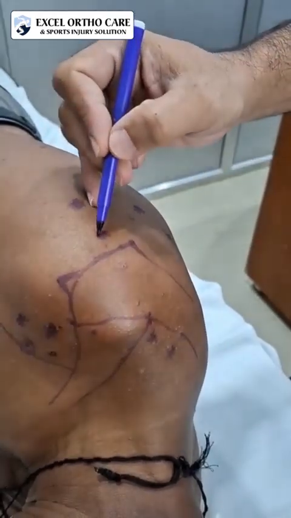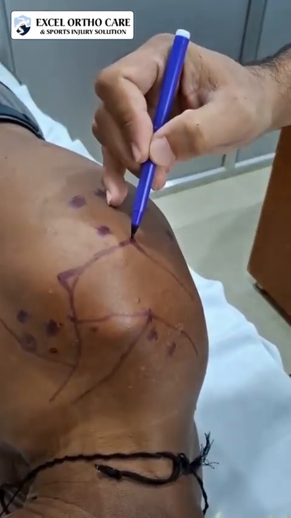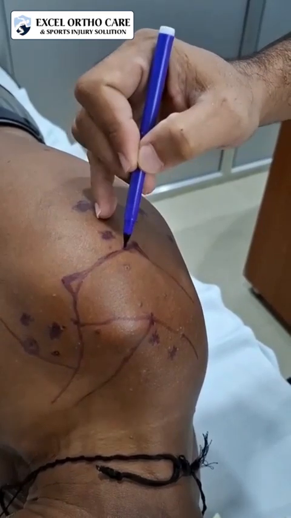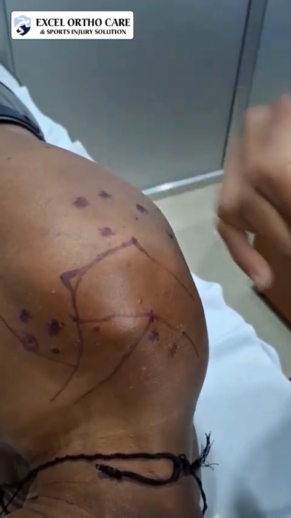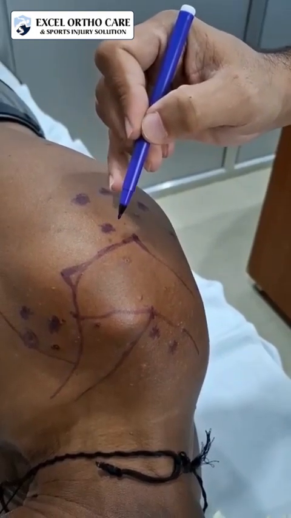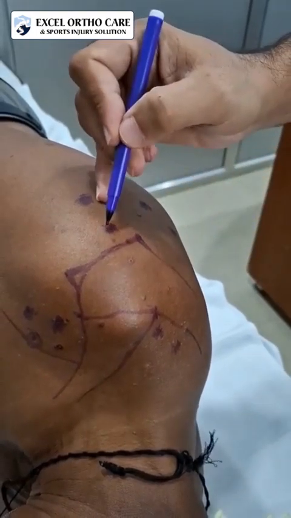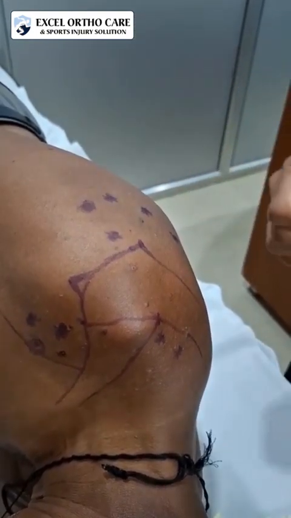Another important portal is the port of Wilmington. It is 1 centimeter lateral to the edge of the acromion and 1 centimeter anterior to the posterolateral corner of the acromion. This port of Wilmington is used for anchor placement in case of SLAP repair.